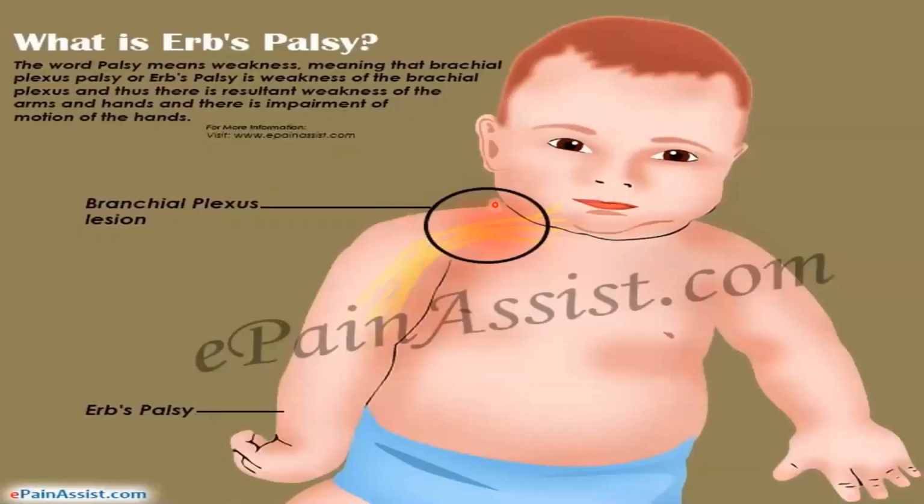The muscles which are seen to be paralyzed in this condition are the biceps brachii, the deltoid, brachialis, and brachioradialis. And sometimes it's seen that the supraspinatus, infraspinatus, and the supinator muscles are partly paralyzed. The deformity of Erb's paralysis can be studied with this figure.